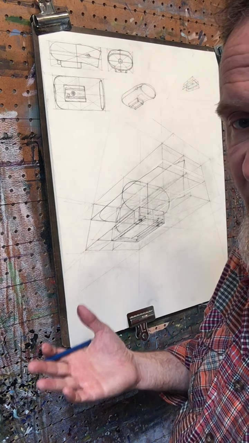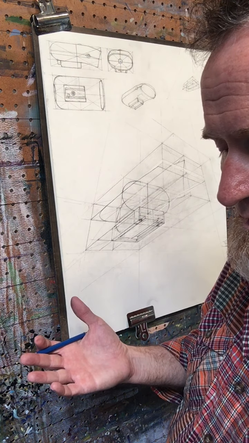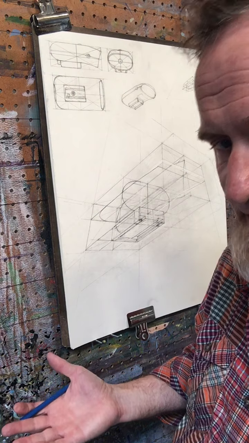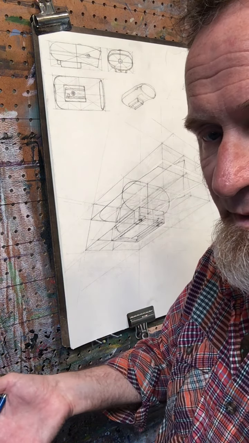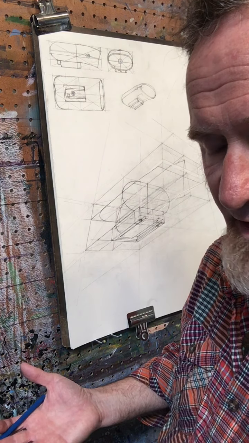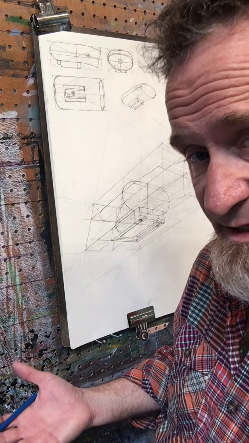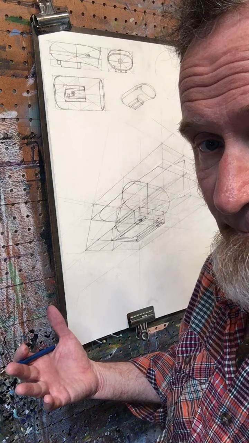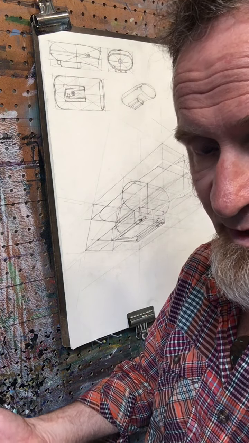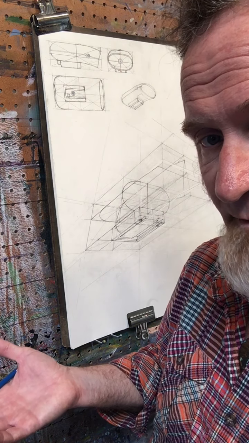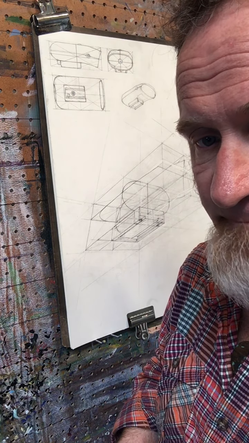You need to take a look at your object and say, well, how do I problem solve this? How do I figure out how to construct this form inside my box? Okay. I can give you some suggestions if you show me what you're doing. I can say, hey, try this. But ultimately, it's got to be you that figures that out. How do I draw this thing inside there?